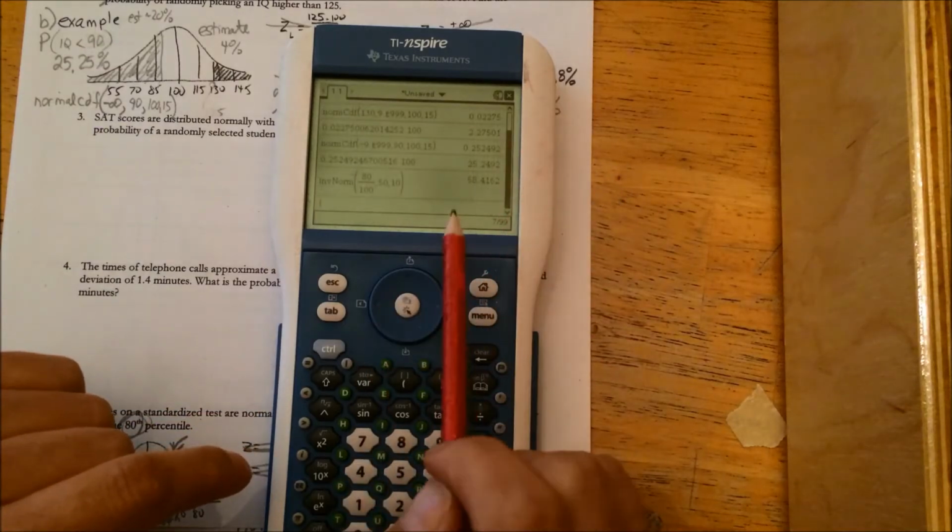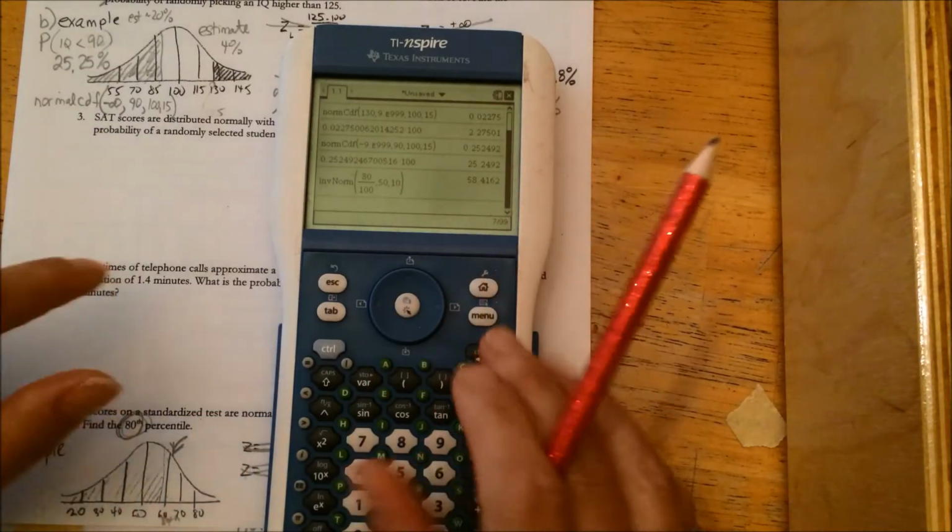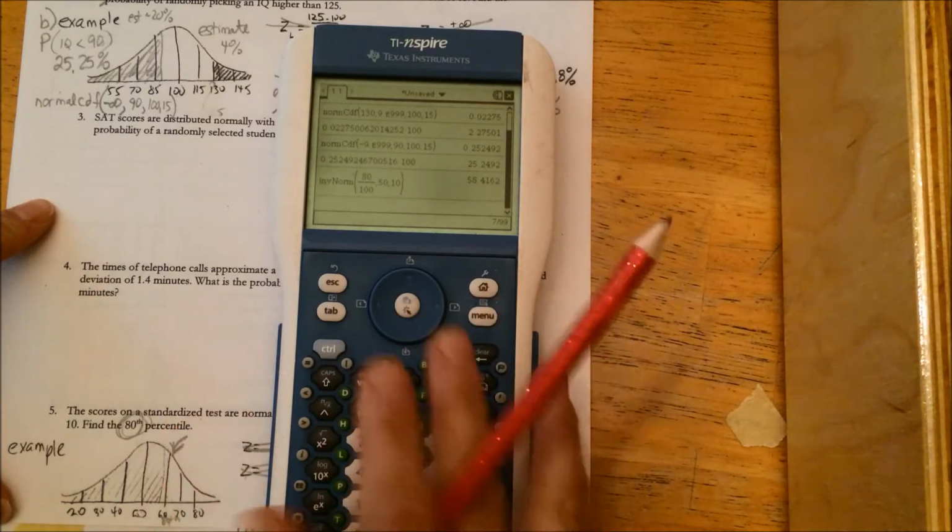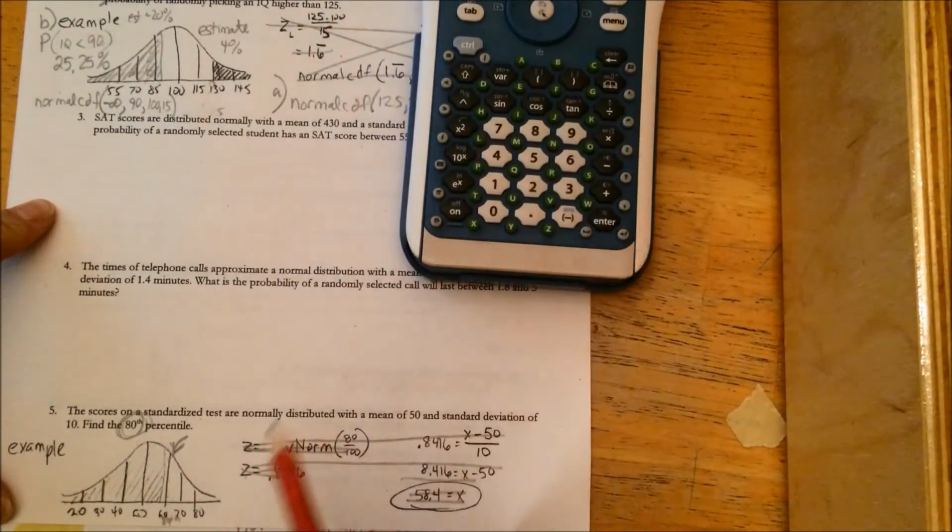And when I put that in, I end up with a score of 58, which feels really good to me. That seems like the right score to get. So for this, I did an inverse norm of 80 over 100, 50, 10, and it gave me a score of 58.4.